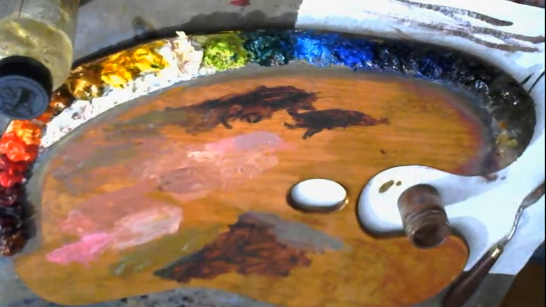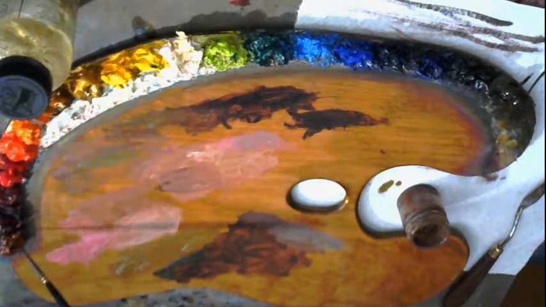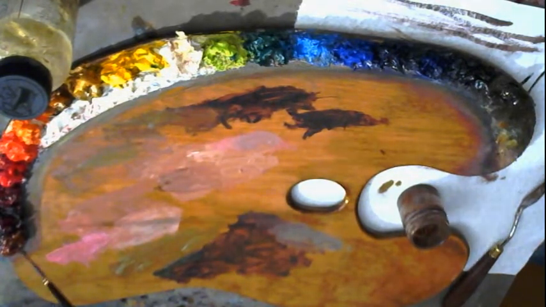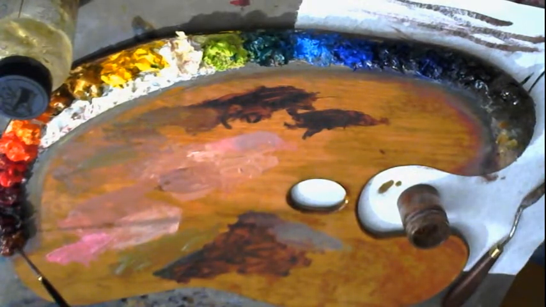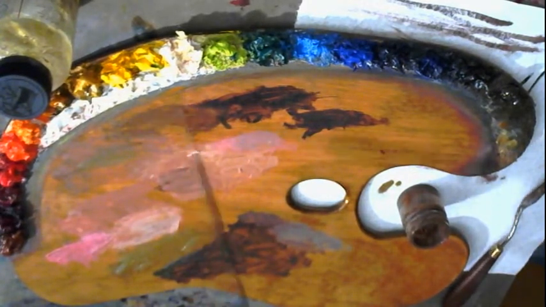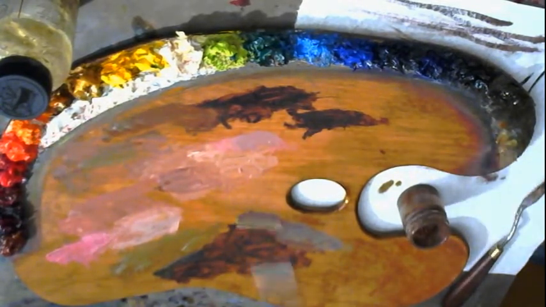And it was a little too green, and the purple didn't quite make it what I wanted it to be, so I'm going to add burnt sienna to it. A little bit of cadmium orange.